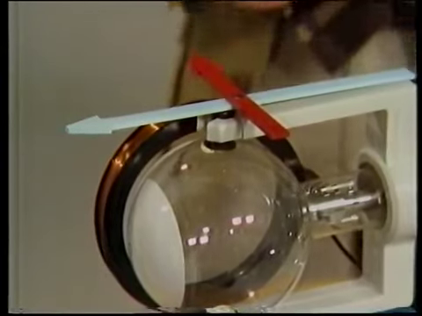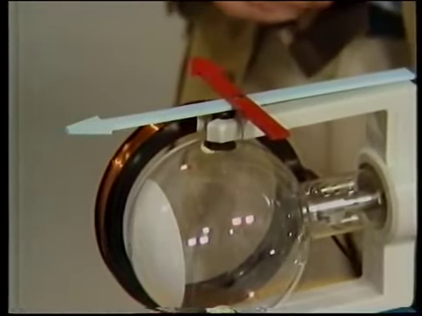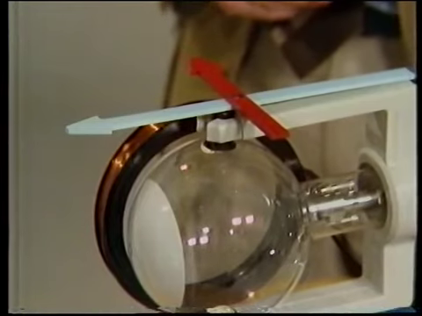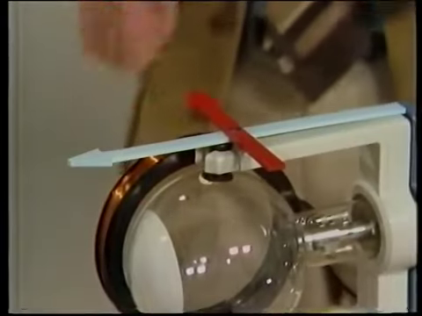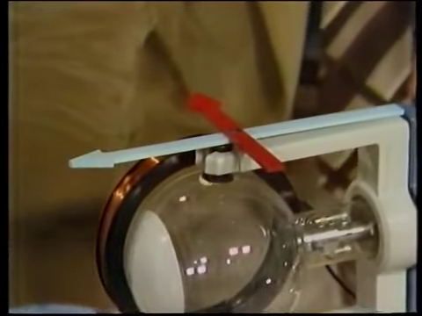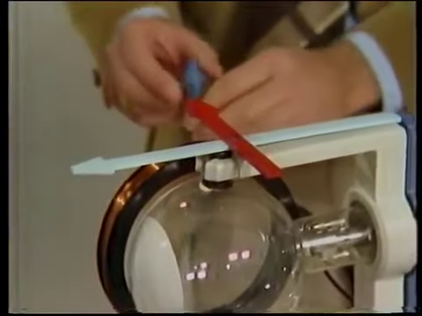Now, when I switch on, what do you think the combined effect of those two vectors is going to be? Let's see. I'm going to switch on now. The spot's been pushed up. Let's see that again. Off, on, and up it goes. Now, I can represent that effect by putting in this vertically upwards pointing vector here.